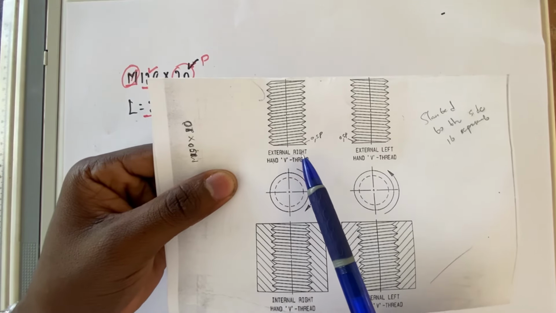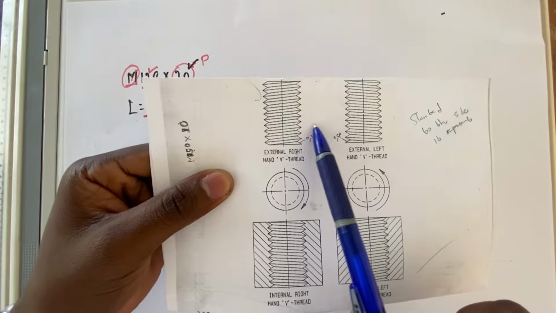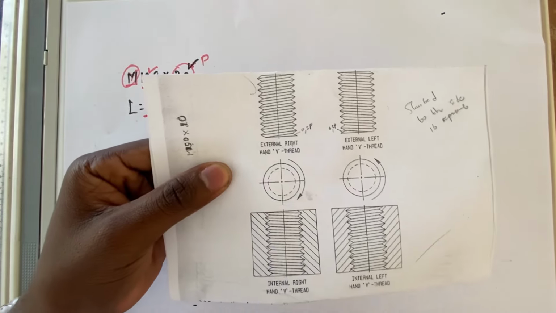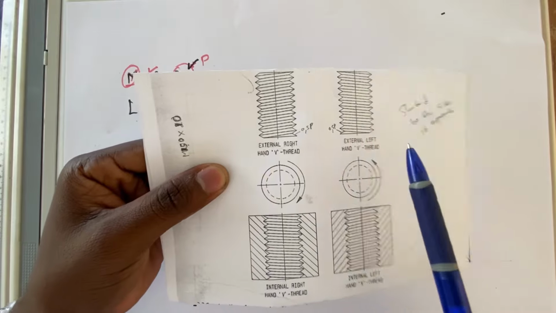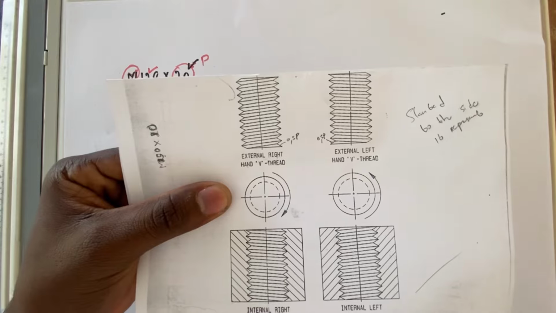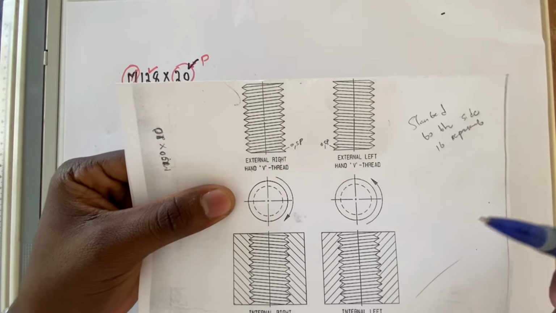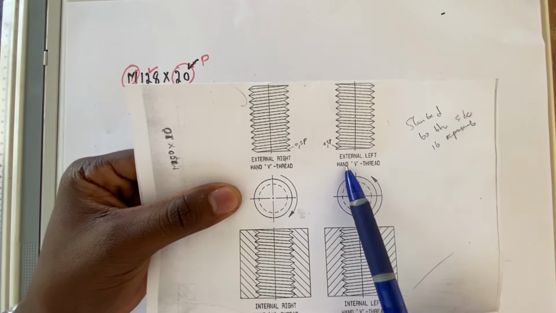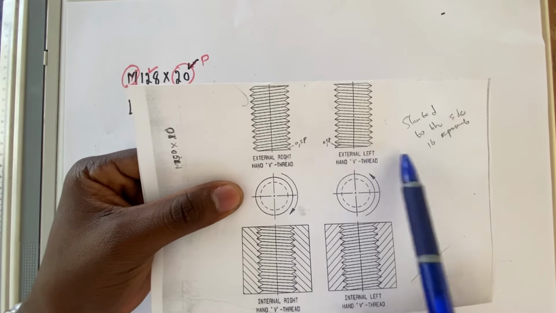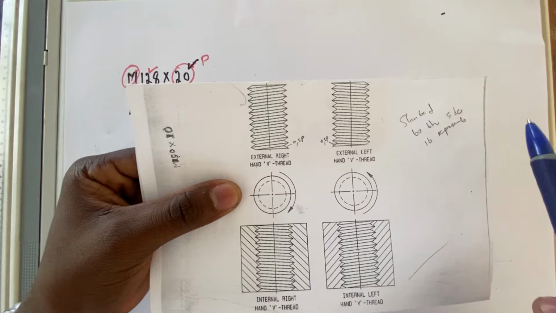My 0.5 pitch is on the right hand side, and the lines are slanting to the left. On my left hand external V screw thread, the 0.5 pitch is on the left and the lines are slanting to the right.